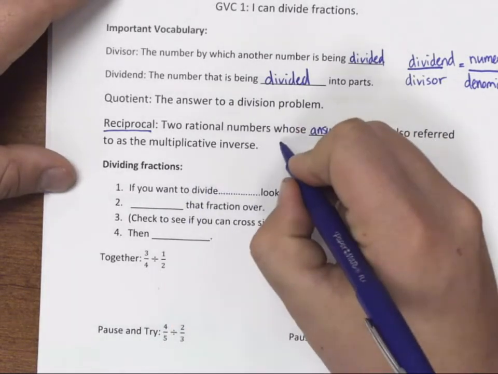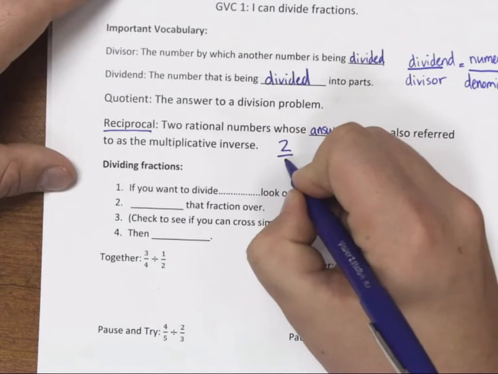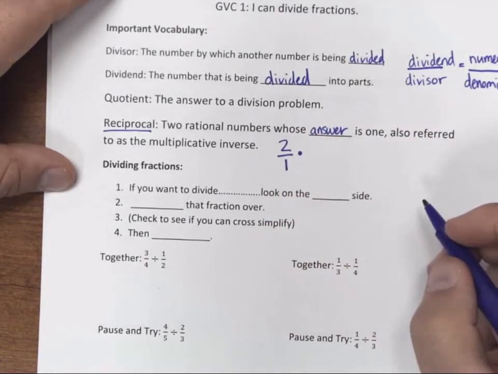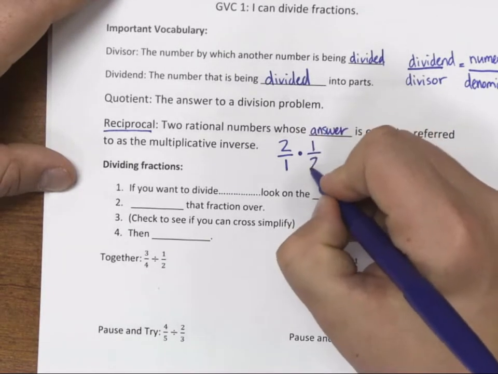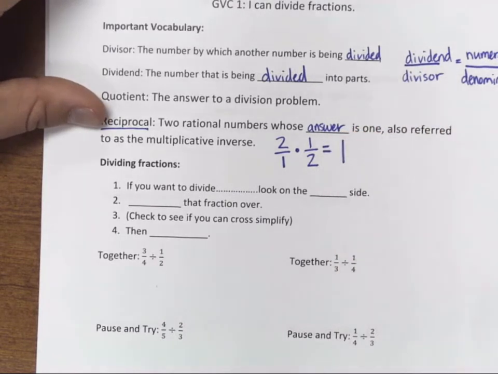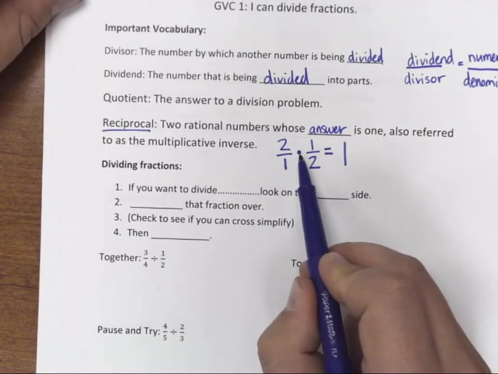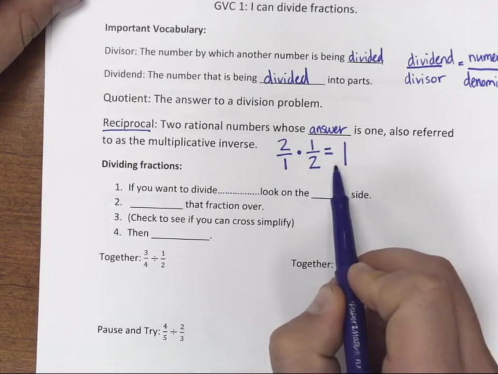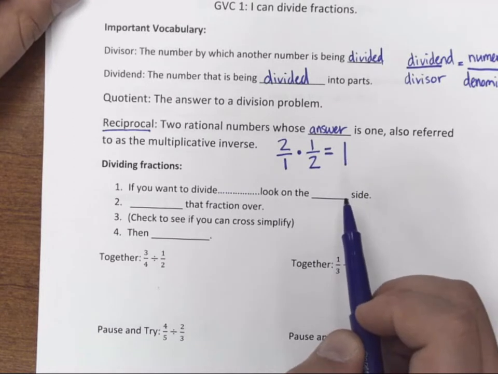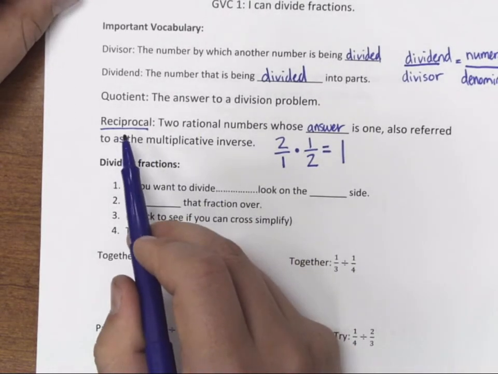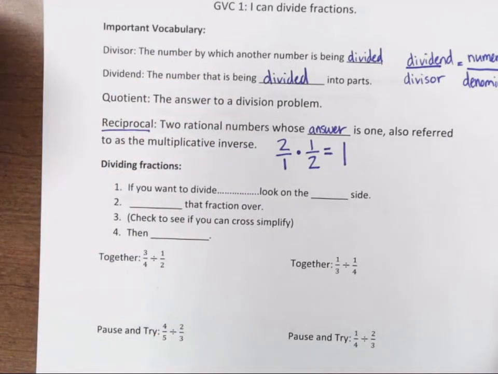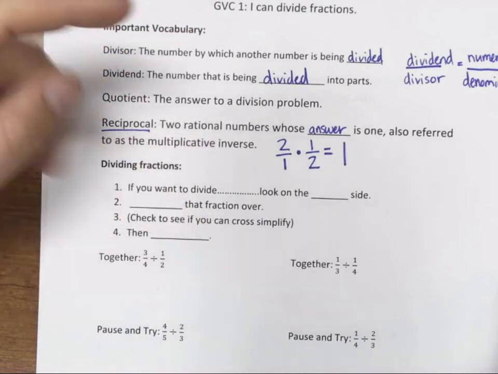So if I have the fraction 2 over 1, and I multiply that by 1 over 2, my outcome is going to be 1. Because I'm going to get 2 times 1 is 2, and 1 times 2 is 2, which is equivalent to 2 over 2, which is 1. So when I'm talking about the reciprocal, what we're talking about is flipping a fraction over and multiplying it by its multiplicative inverse, or its opposite.